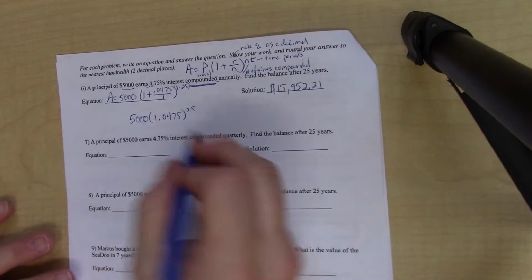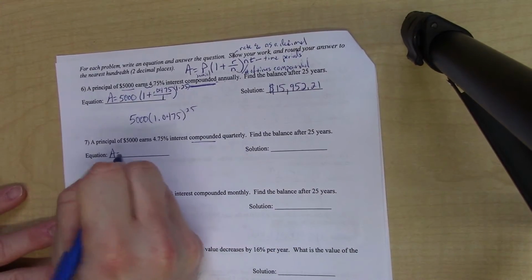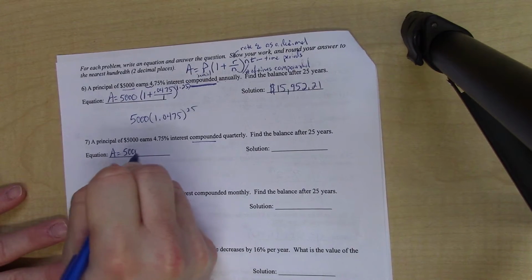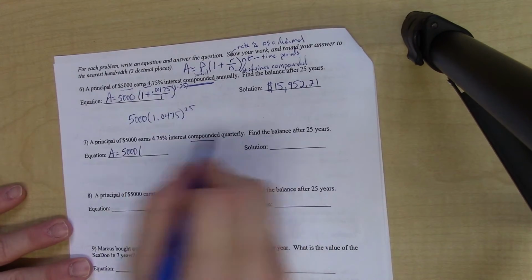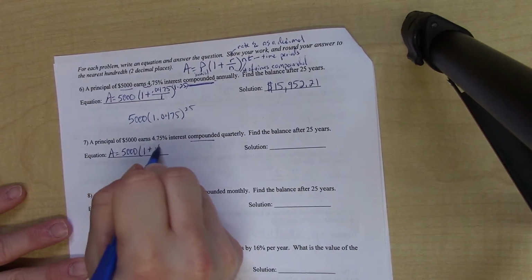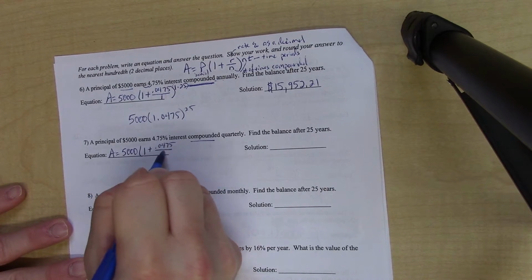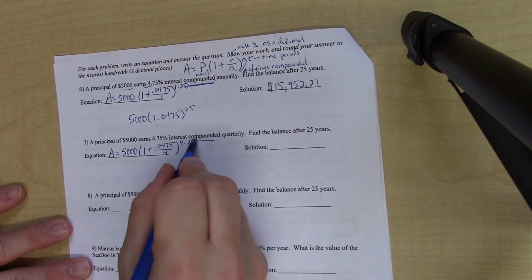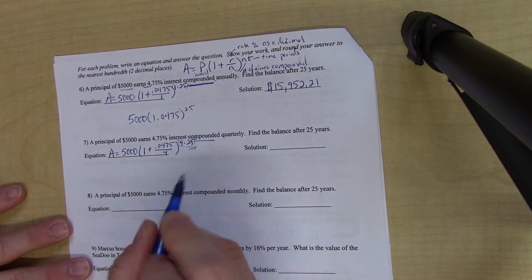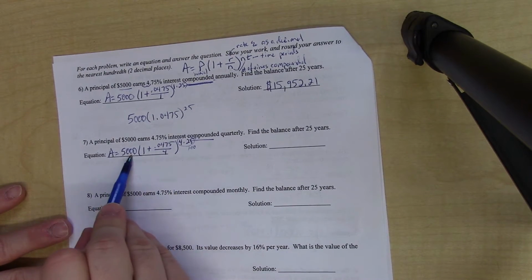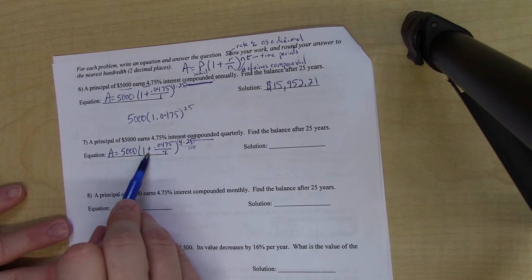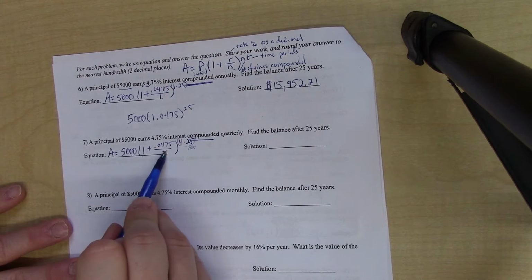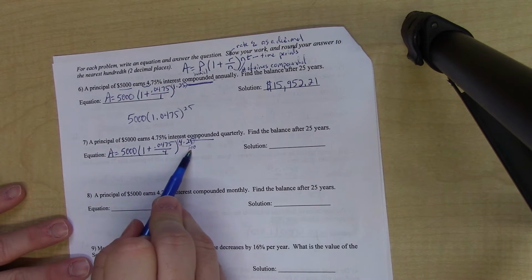Equal sign, equal sign. Compounded, I see, so A equals the principal of $5,000. It looks like it's the same setup here, it's just compounded quarterly, so I'm going to do 0.0475 divided by 4 to the 4 times 25 power. Again, if you at least simplify this to get 100, you can plug it in just like that. 5,000 times parentheses 1 plus 0.0475 divided by 4 parentheses to the 100th power.